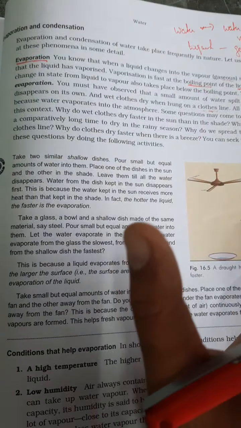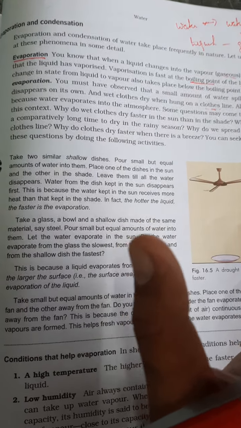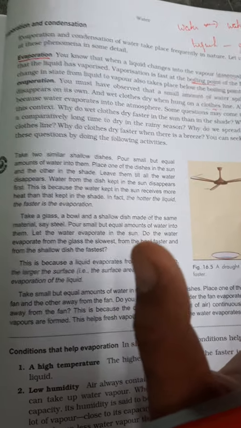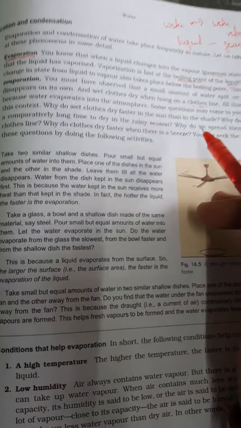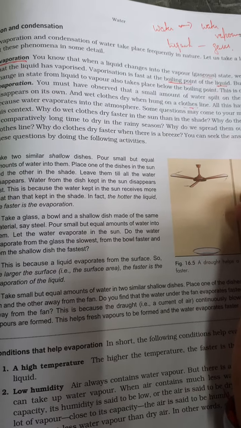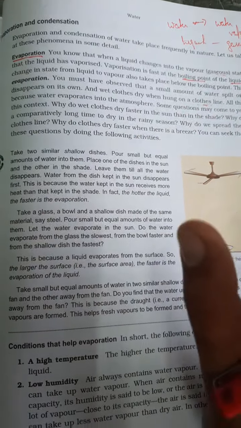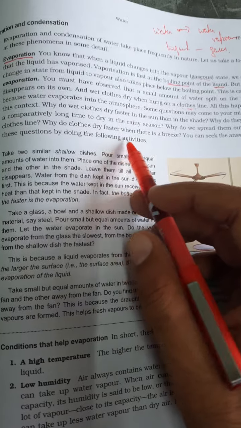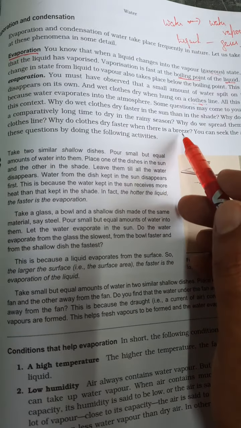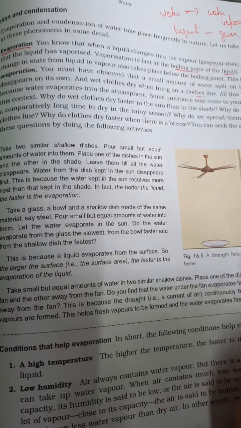During the rainy season our wet clothes take so much time to get dry. Okay, so why do we spread them out on a clothesline? Why do we have to put them outside, on the wires tied for drying clothes? So why do clothes dry faster when there is a breeze? During a breeze the clothes dry much faster.